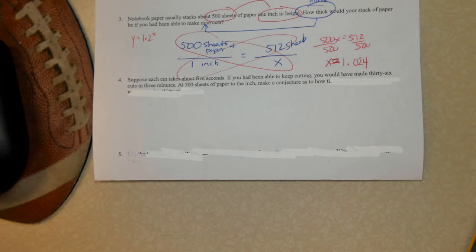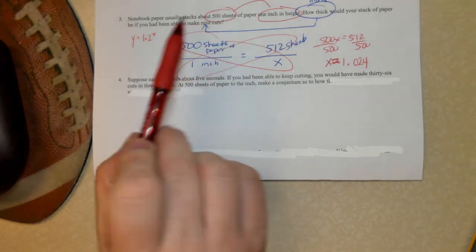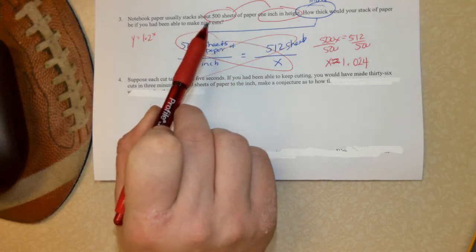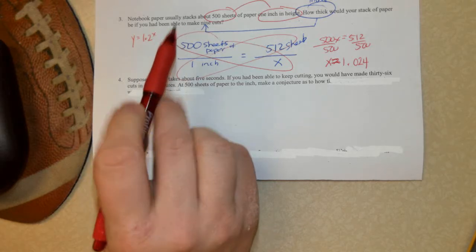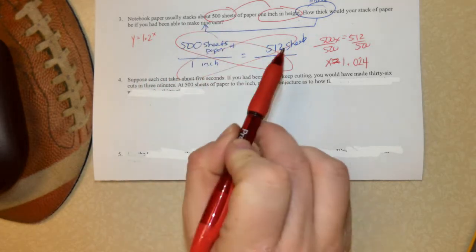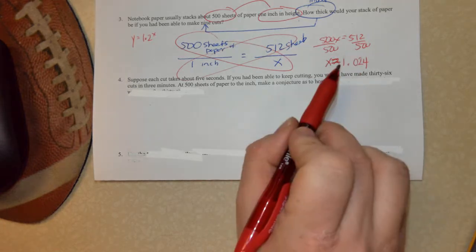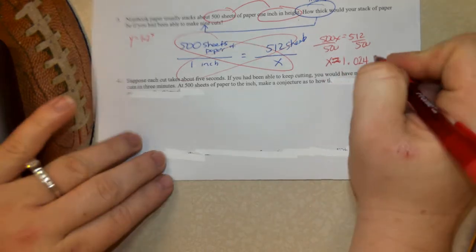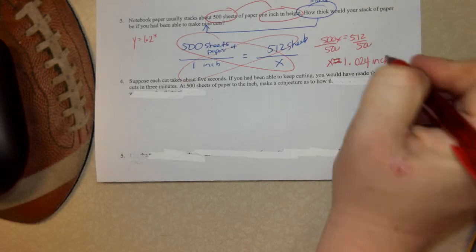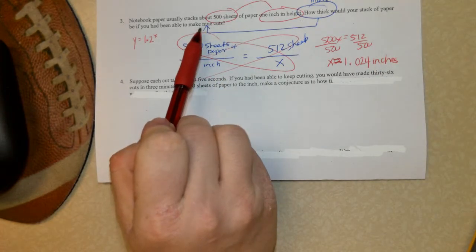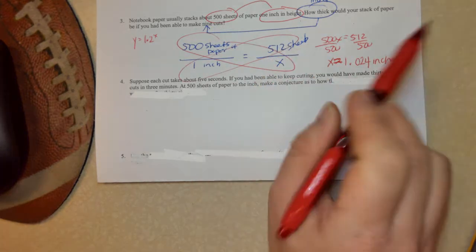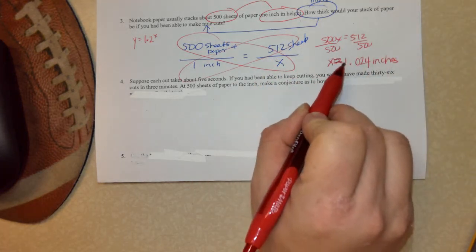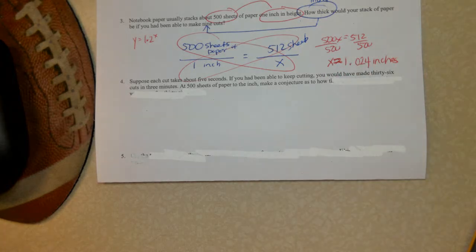Here would be an example. It doesn't have to be exactly like mine, but it could be something like this. Creating 9 cuts creates 500 sheets of paper, which would be 1.024 inches in height. Making 9 cuts creates 512 sheets of paper, which would be 1.024 inches high. I'd like you to create a complete sentence on your paper right now.